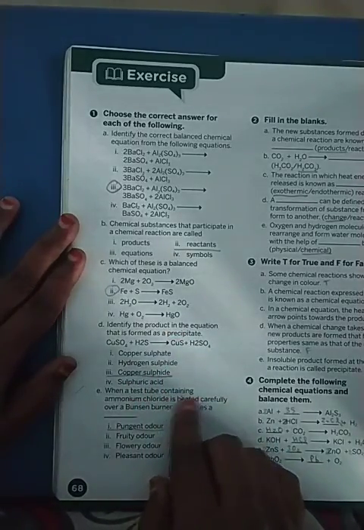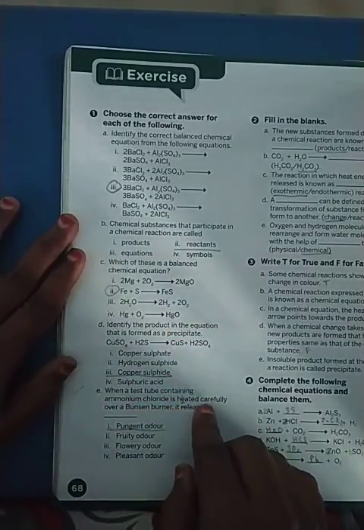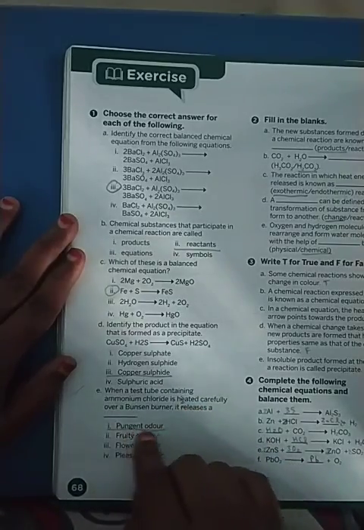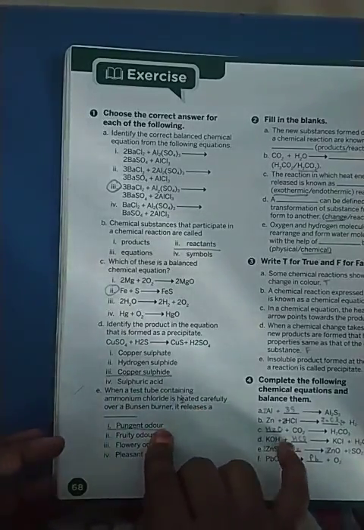Then when a test tube containing ammonium chloride is heated, it will release a pungent odor. Ammonium itself has a pungent odor. Then the new substances formed during a chemical reaction are called products. Carbon dioxide with water will give H2CO3. The reaction in which heat energy is released is known as exothermic. Then the change is nothing but the transformation. Then oxygen and hydrogen rearrange to form water molecules with the help of chemical bonds.